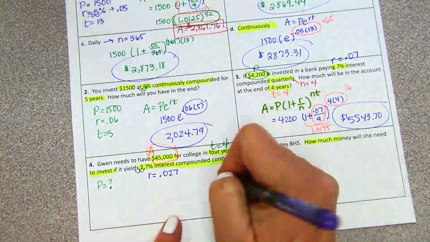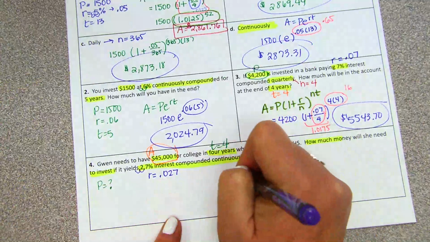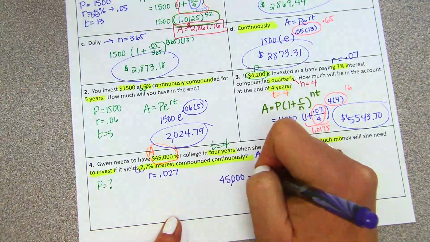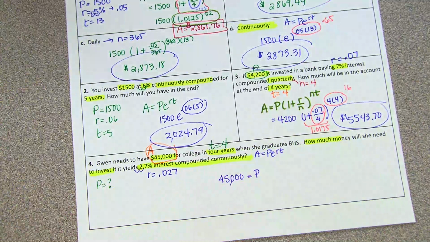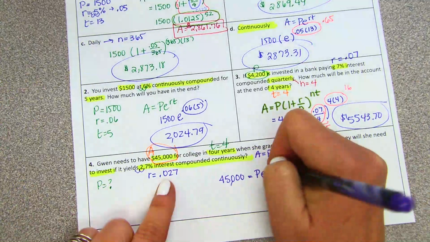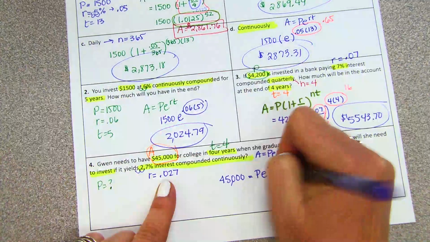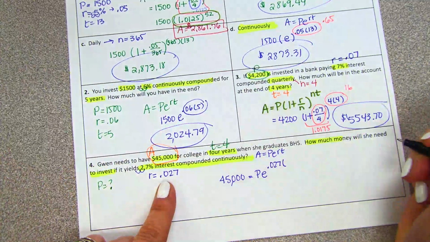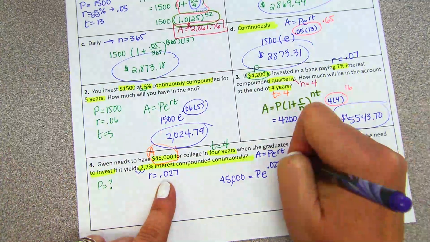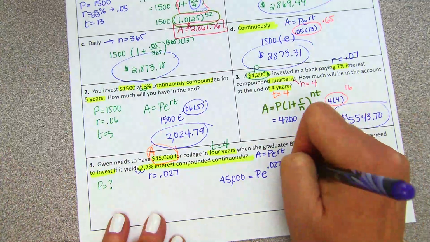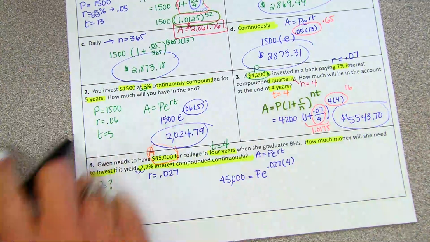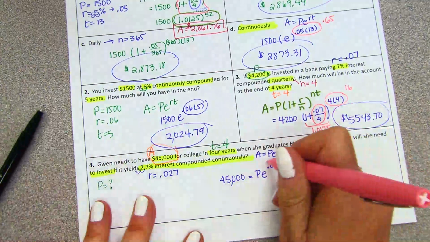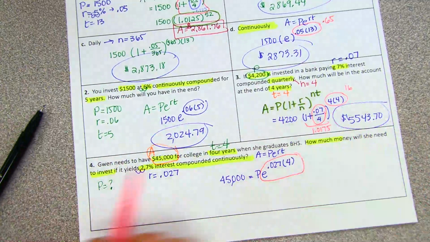Okay, so I know A, that's how much I want to have. I'm trying to figure out how much to invest. And then this is 0.027. And then time is 4 years. Okay, so what I want to do is I first want to figure out this part right here.